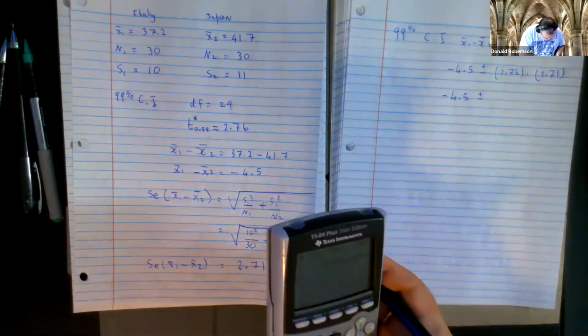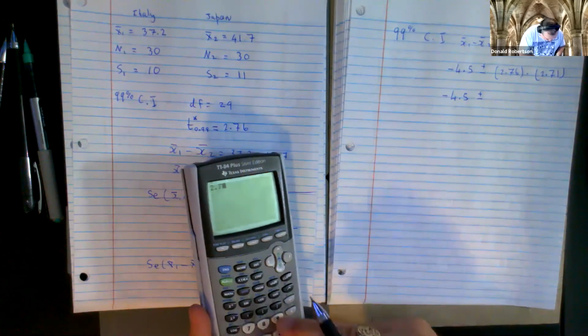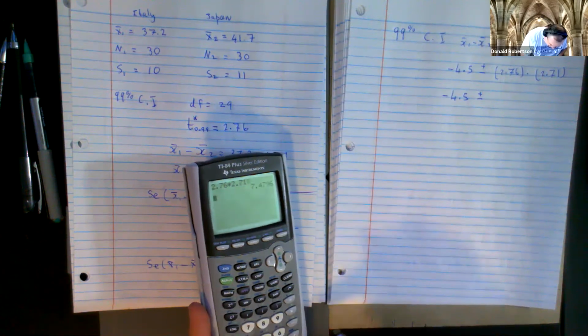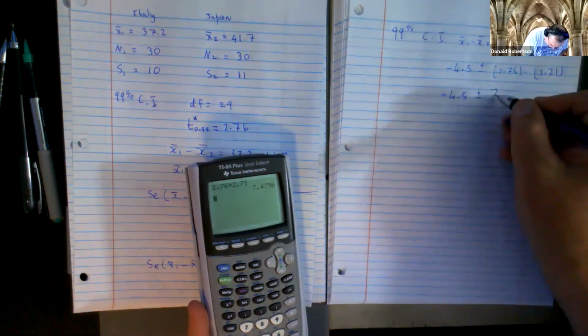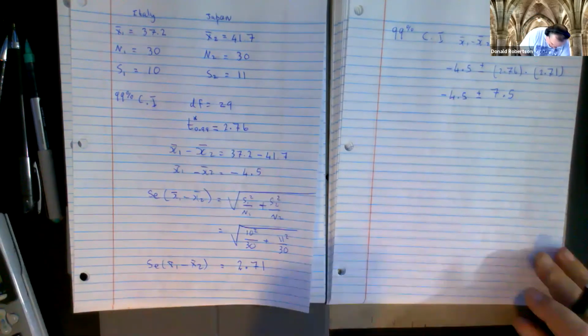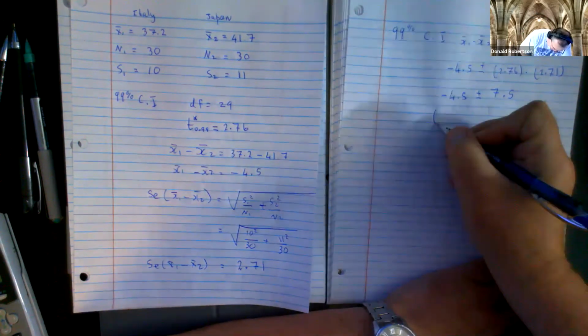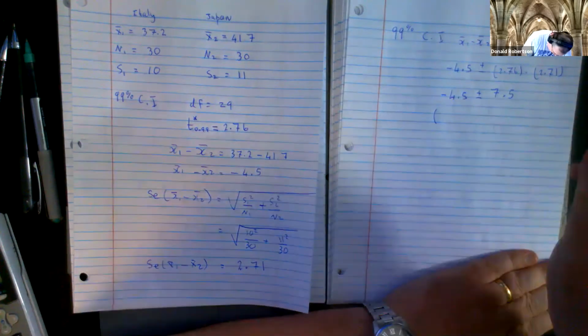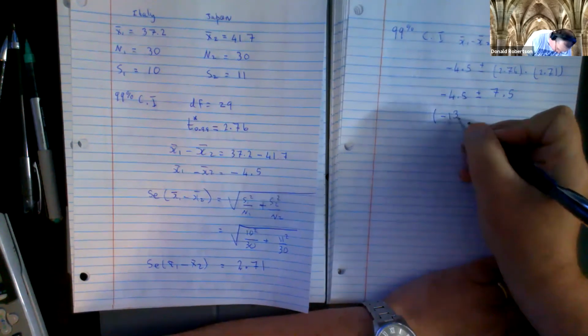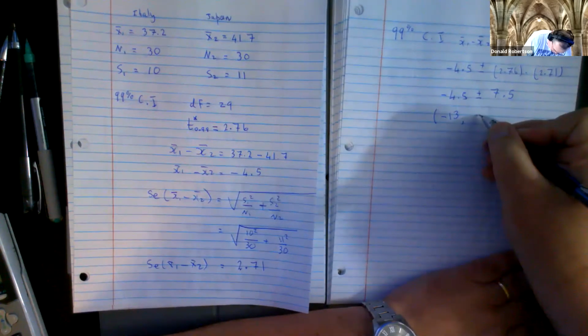A lot of calculator work in this question. We come up with the answer, I'll round it off to 7.5. If you take that away, the answer ends up being negative 13, but if you add it, the answer ends up being 3.